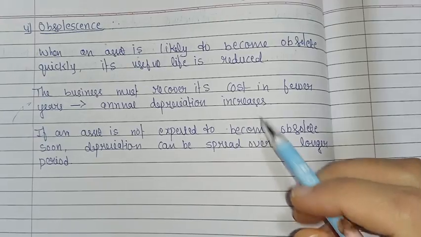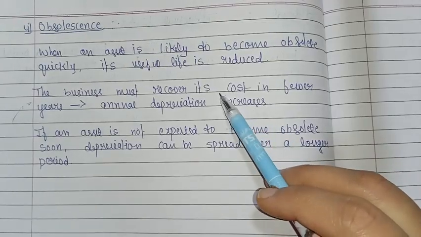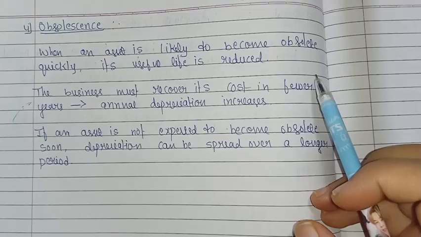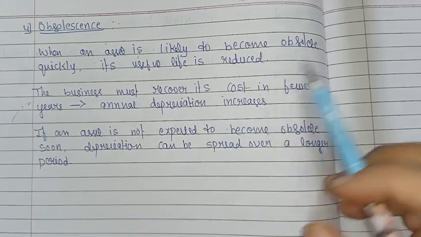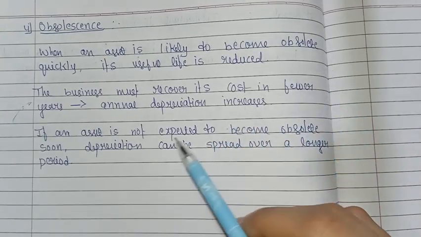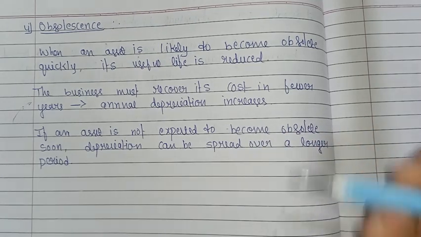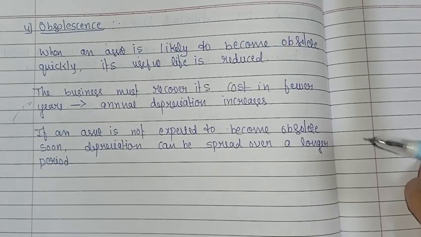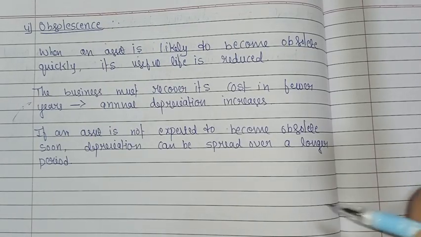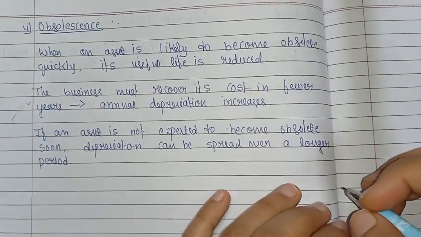Clear? In simple words, if the asset is expected to become obsolete, annual depreciation increases; if not, it results in a smaller annual depreciation.